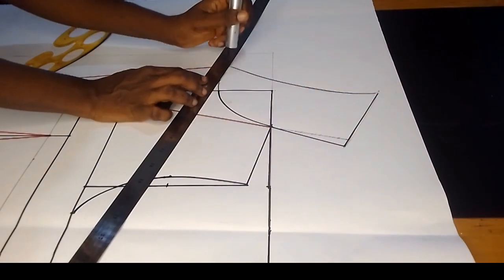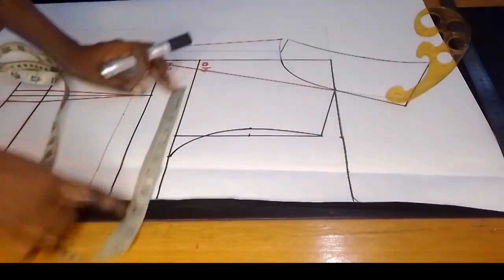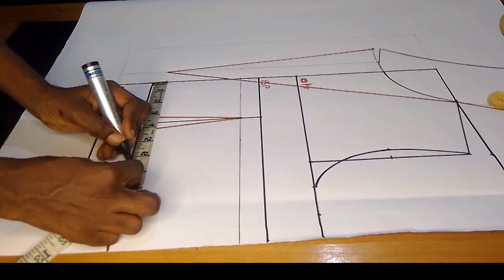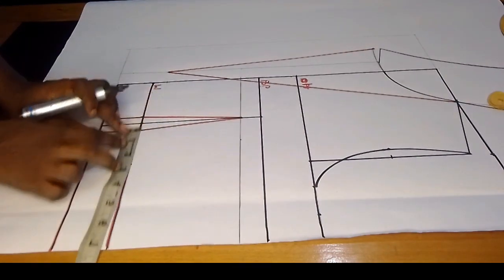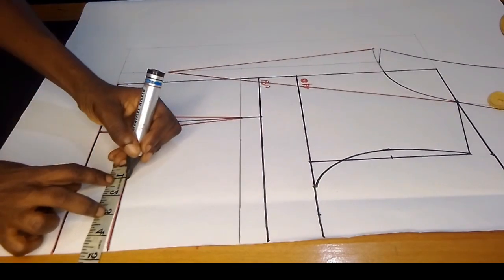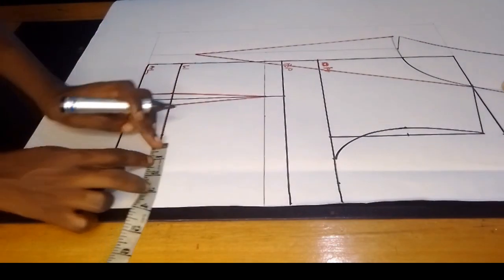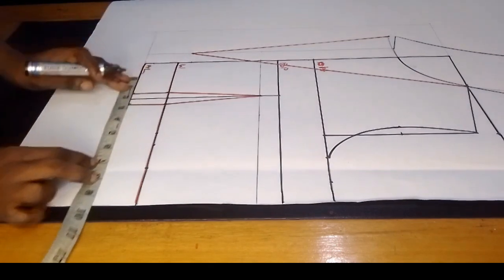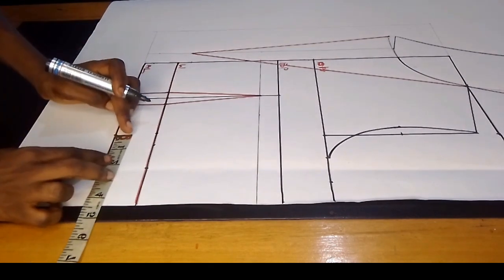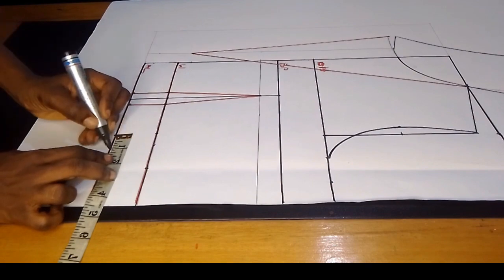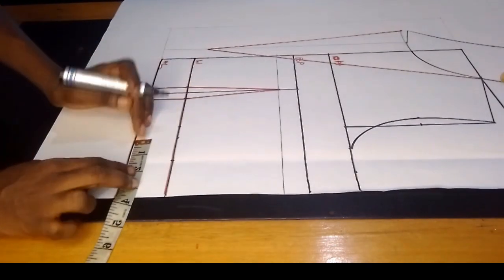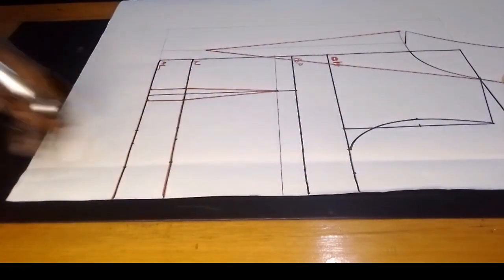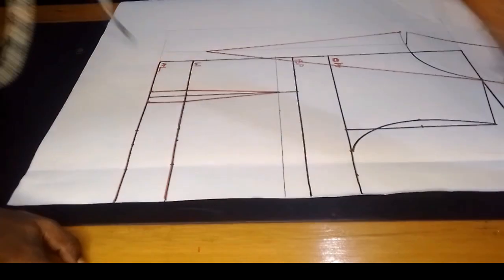Once that is done, we mark in our measurements. We had already inserted our bust measurement divided into 4, so we add in our 1.5 seam allowance. You go on to the waist, your waist divided into 4, add your dart intake, mine was 1 inch, and then you add your allowance of 1.5 inches. Do the same thing you did on your waist on the allowance line, just as you see me do. Put in your measurement, add in the dart intake, add in your seam allowance of 1.5 or whichever allowance you want to use.